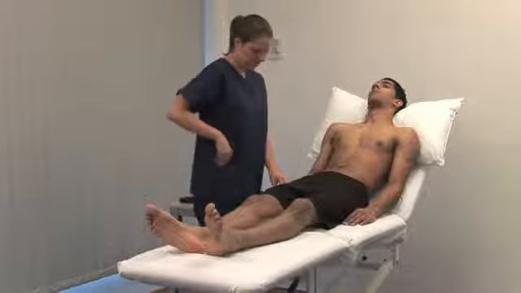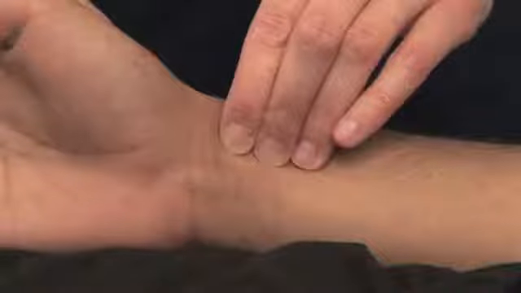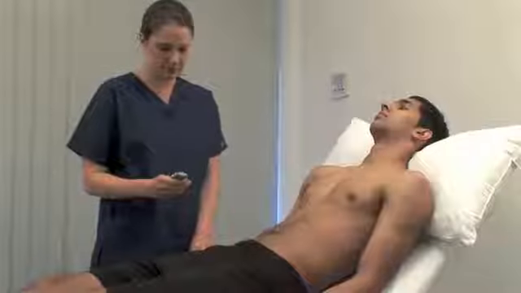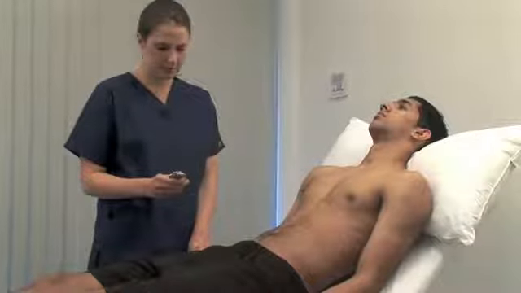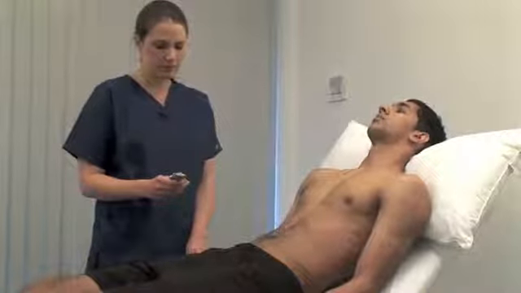To examine the radial pulse, place the pads of your 3 middle fingers over the right radial artery at the wrist. Assess the rate, rhythm and volume. Count the pulse over 30 seconds and multiply by 2 to obtain beats per minute.